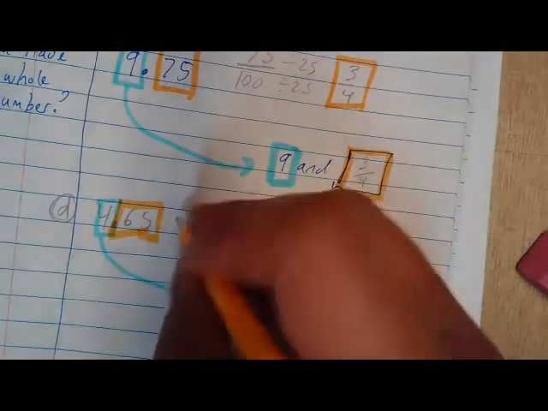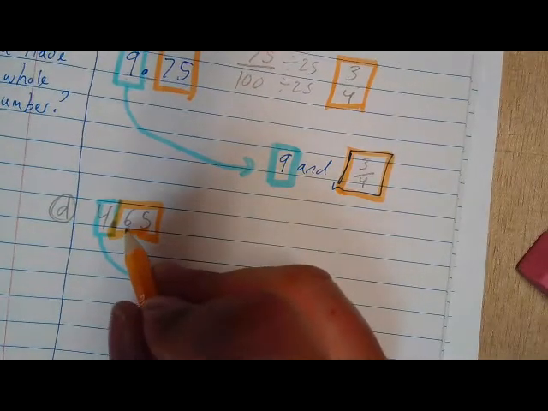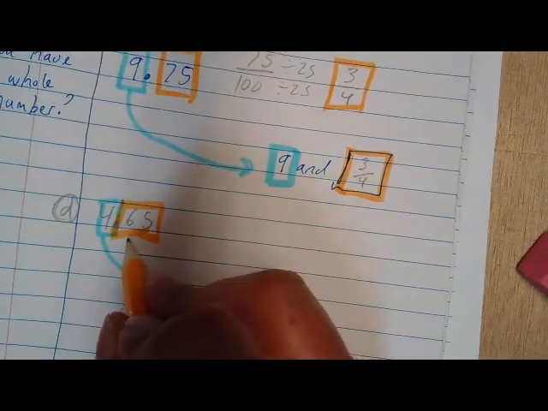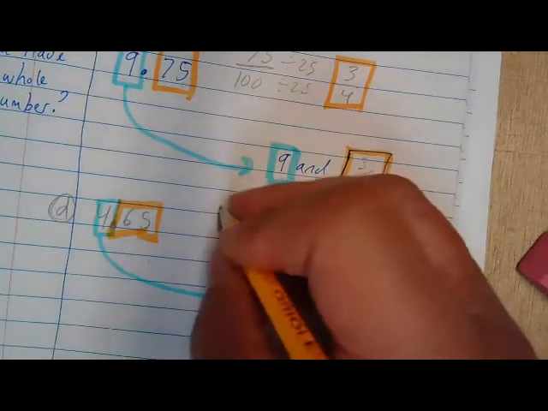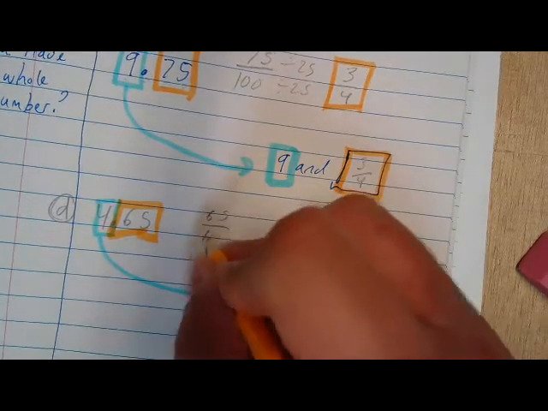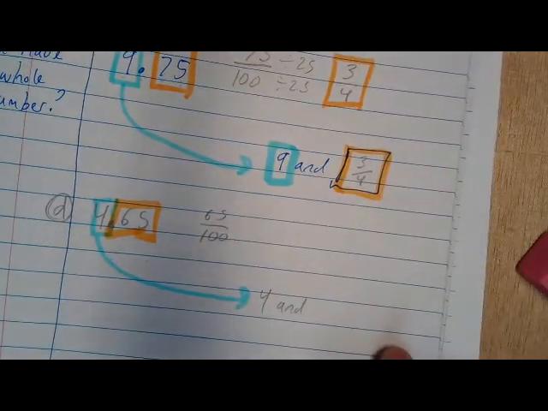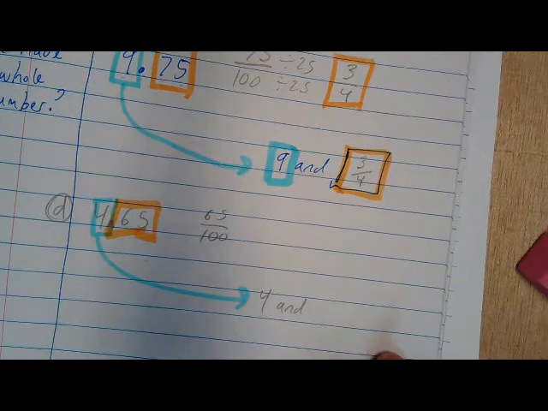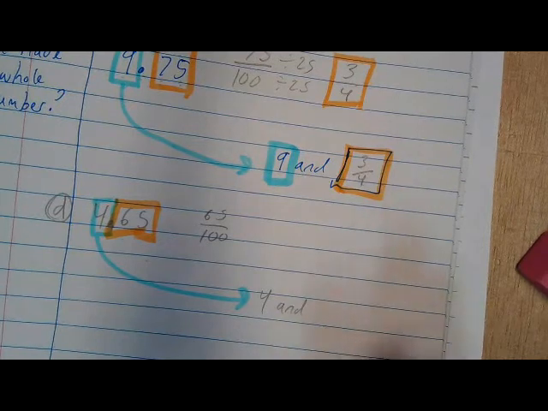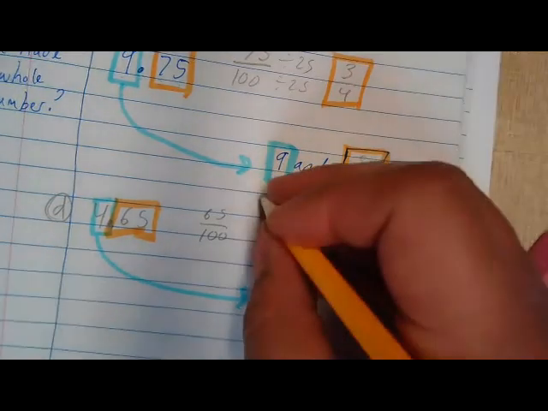All right, 65. There's the decimal point. Tenths, hundredths. All right, so 65 hundredths. Okay, now guys, you realize I kind of want to go through this fast, and you'll get to that point too. But I have to slow myself down because I don't want to make a mistake.